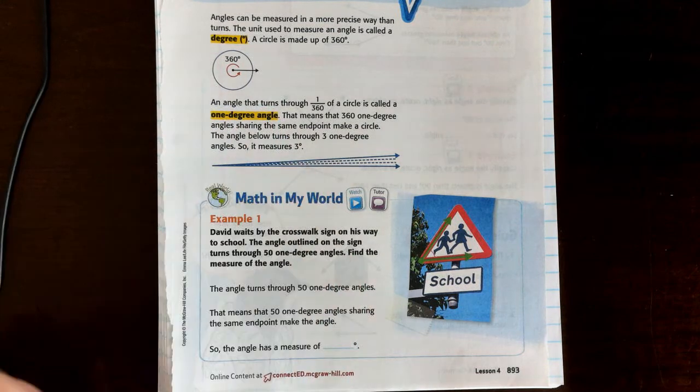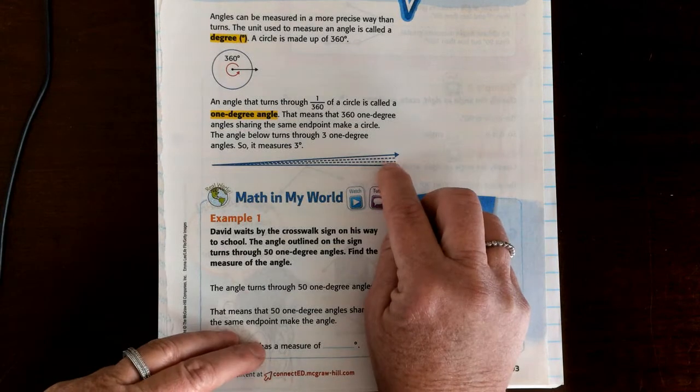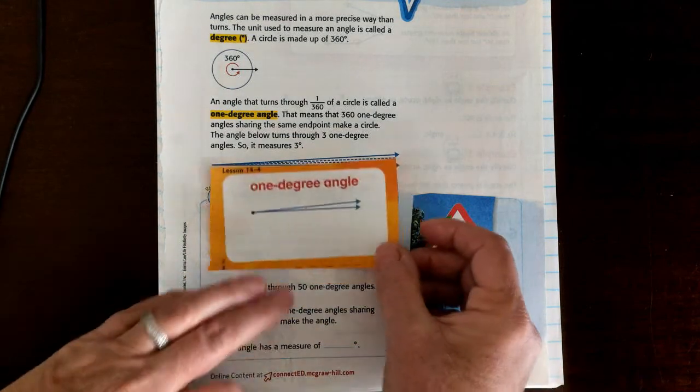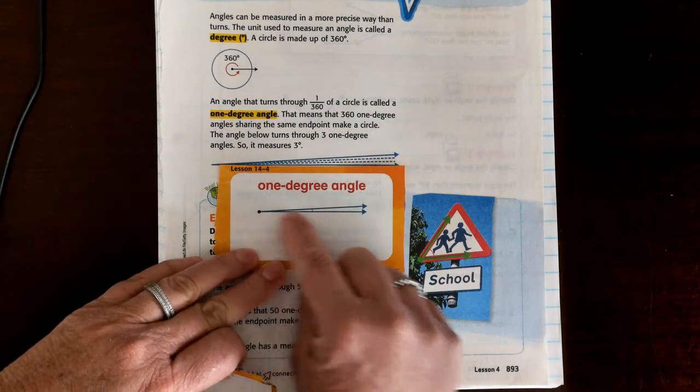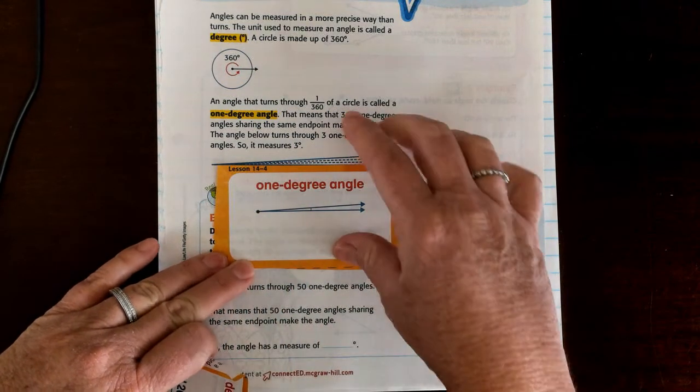An angle that turns through 1/360th of a circle is called a 1 degree angle. That means that 360 1-degree angles sharing the same endpoint make a circle. The angle below turns through 3 1-degree angles, so it measures 3 degrees because each one of these is an angle. And if we look here, this would be 1 degree, so each one of these is 1 degree. If we went all the way around, it would equal 360.